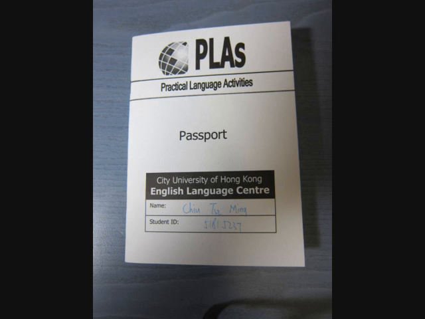to others. Before each PLA, I will set a learning goal to see whether I can reach my target. For example, I need to at least discuss 5 questions on a sheet. I can usually reach my goal at the end. I think I will join more PLAs in the future because it can help me to develop my ideas and improve my English communication skills.